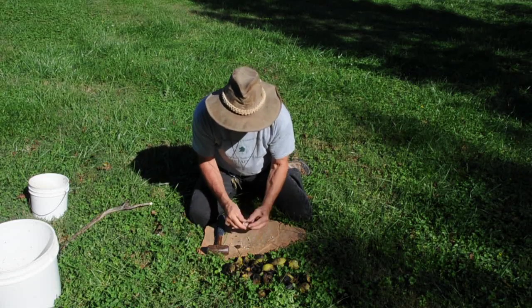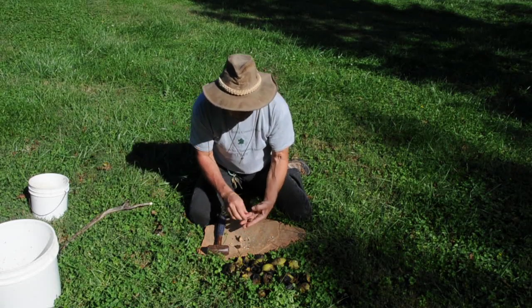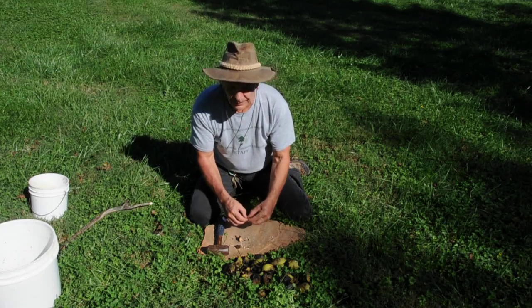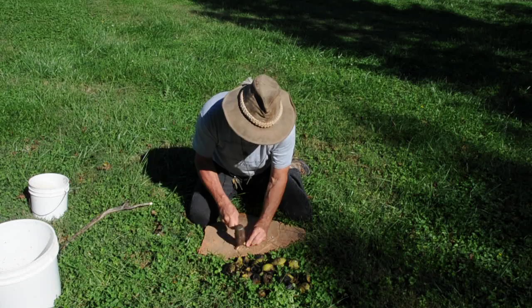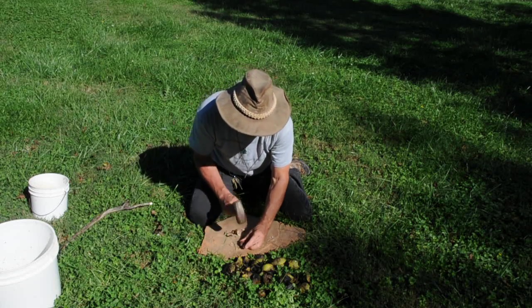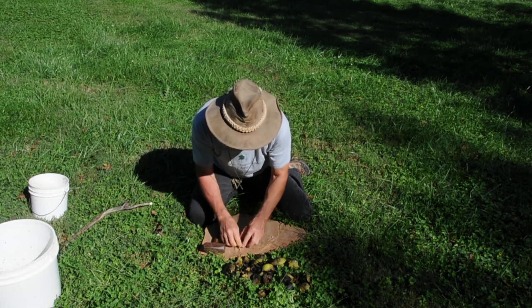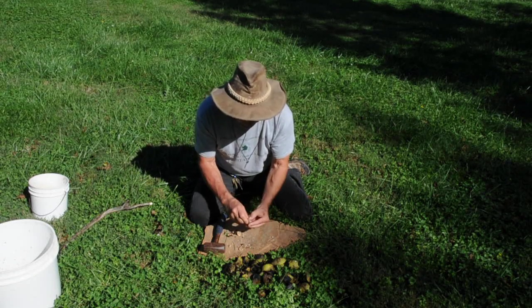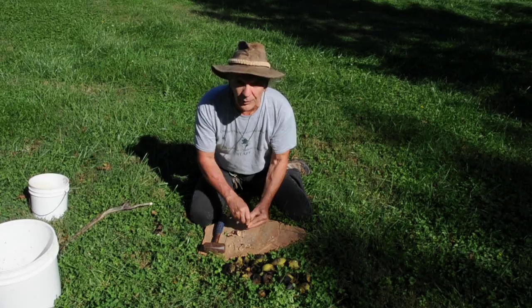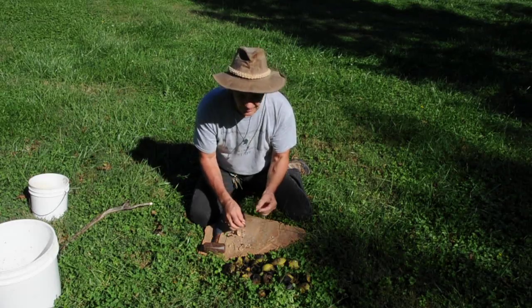And again, this is the only time you can do this, in the autumn and into the winter. And of course, one thing you need to do is beat the squirrels to the walnuts.